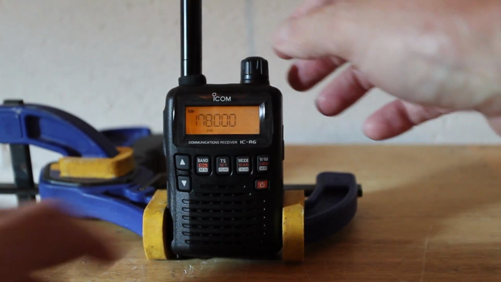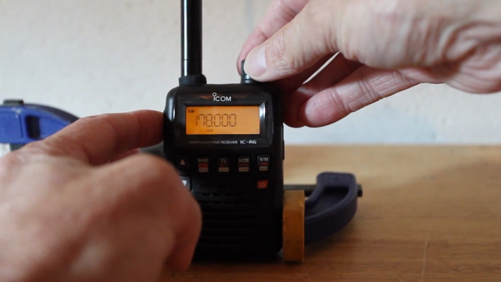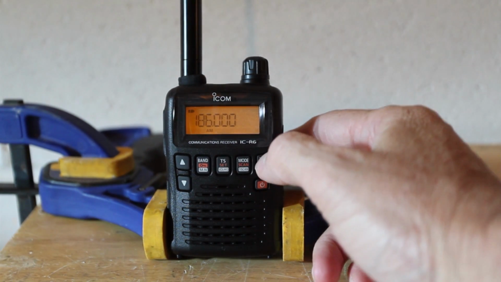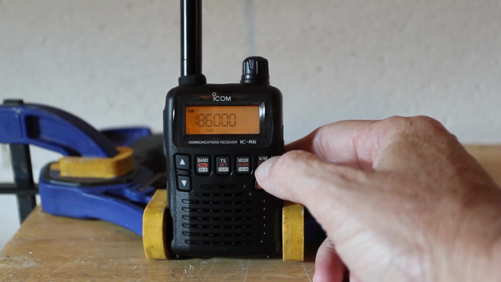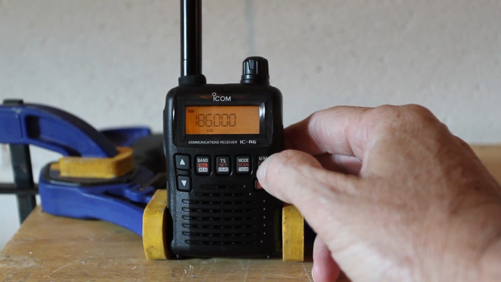Now we want to set our upper bound limit for this edge scan. So let's just say, for example, we wanted it to be 186. We then hold down memory recall for 2 seconds. It starts to blink. Oh, we messed that one up.